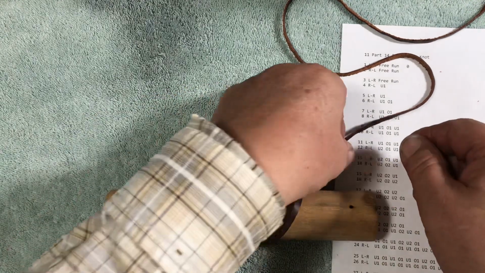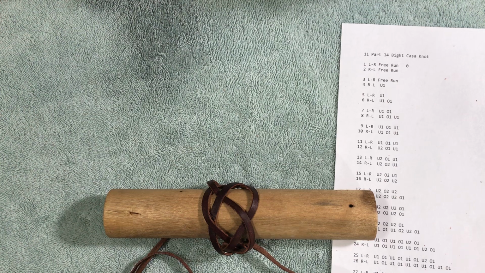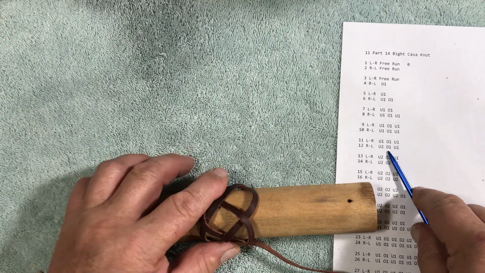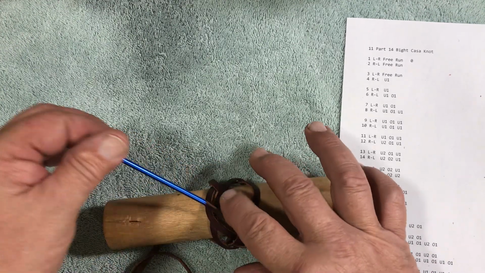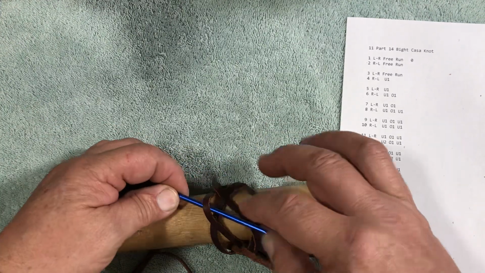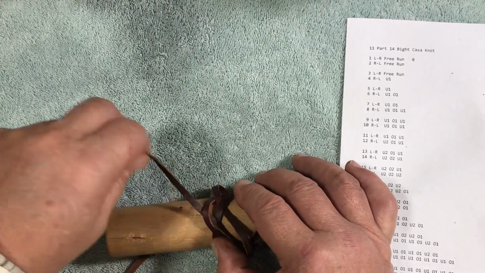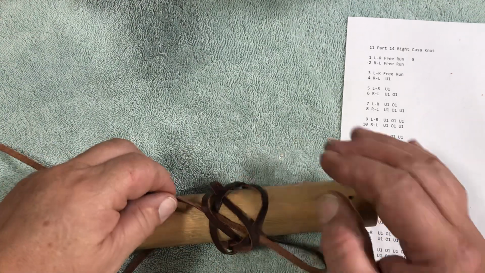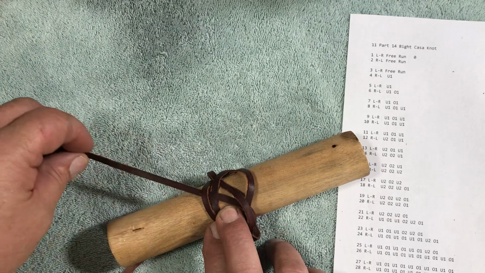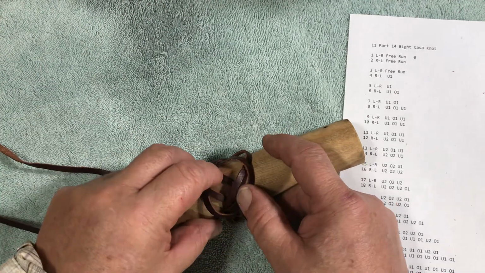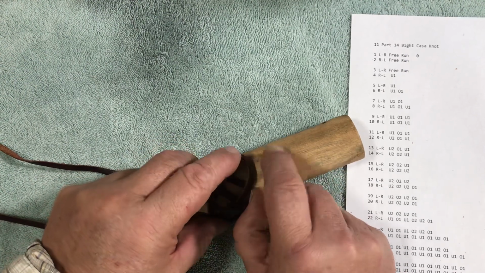Now we're going to start doing an under 2, over, under. So we're going to go under 2, over, and under. I know my hand's in the way, but I've got to hold my knot. Right there. Keep everything straight.